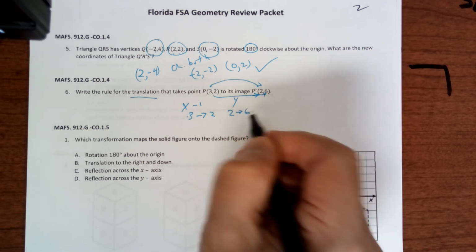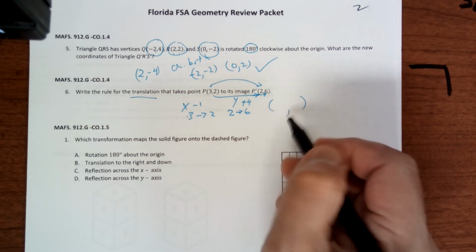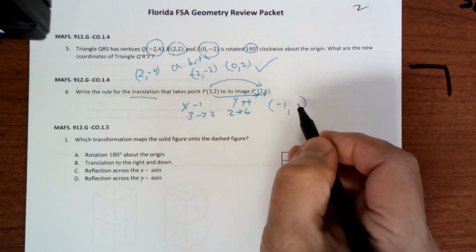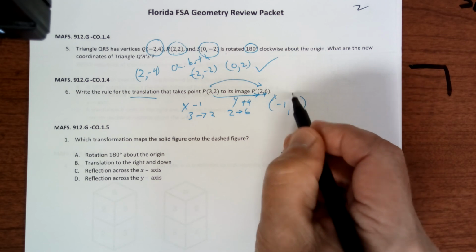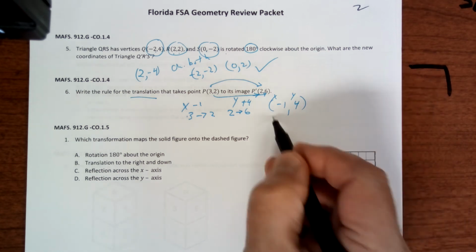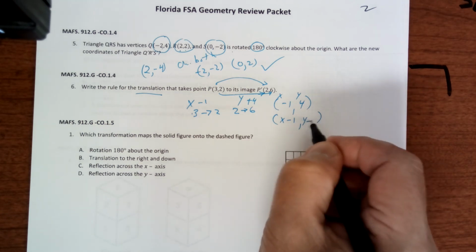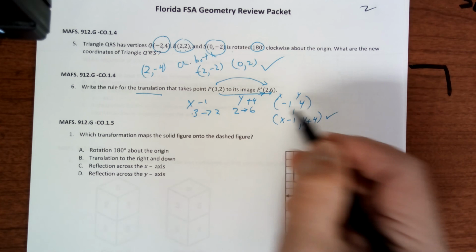To go from 2 to 6, you'd have to add 4. So the rule would be a -1 and a +4 for your x and your y, and that's what we're going to go with, okay? And the way they write it, just so you know, is x minus 1 and y plus 4. That is the correct way to write it.